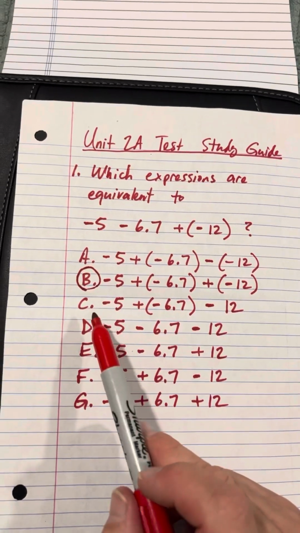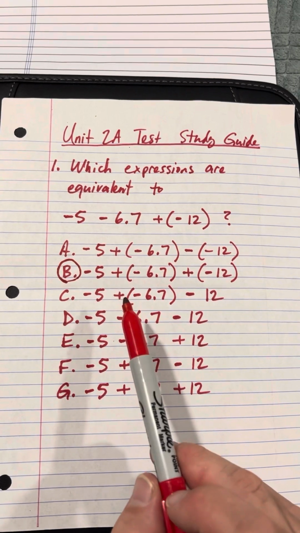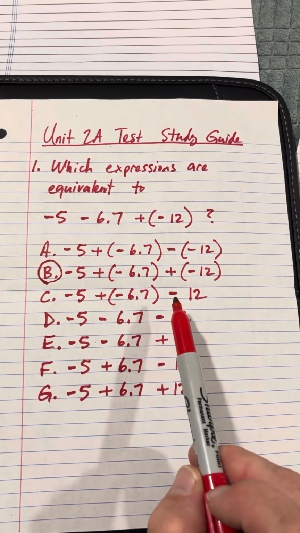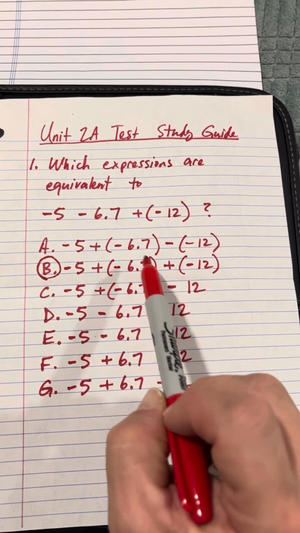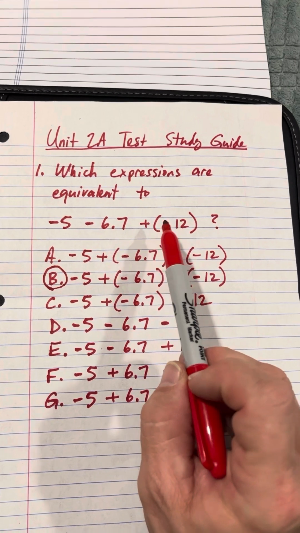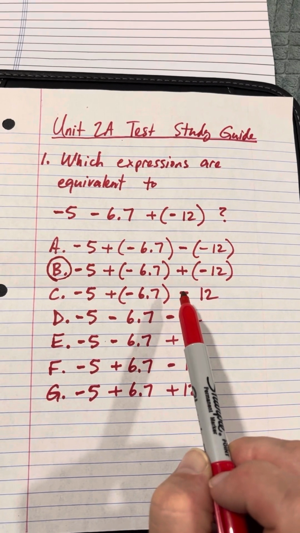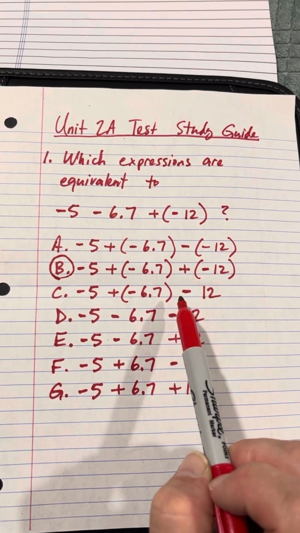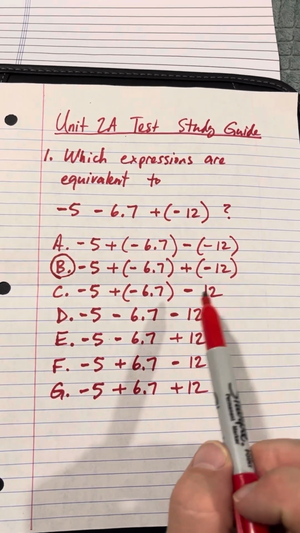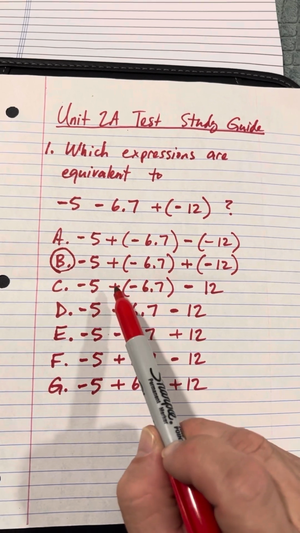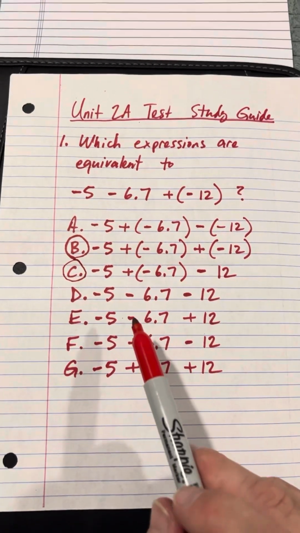All right, how about C? We've got -5 plus negative. Again, that is the same as subtracting -12. Well, -12 is just another way of saying plus -12. So these are actually the same thing, just written in a different way. Everything is good so far. Y'all see that? This is the same as this. And this right here is the same as this. So C is a good answer. Those are equivalent.